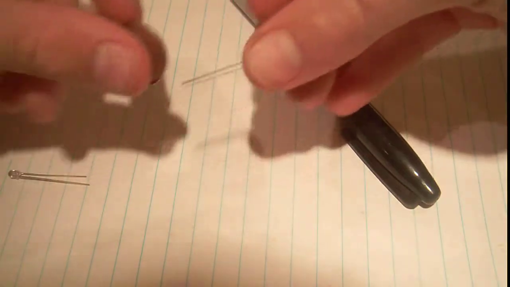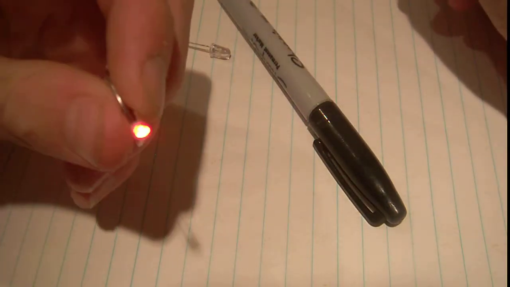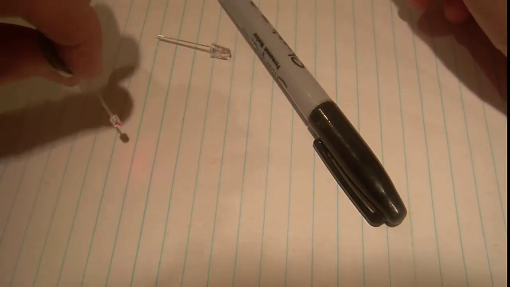Anyway, the way LEDs work is you put current across them and they light up. Simple enough. I'm sure you've all done this before, but you take a coin cell battery and you put the LED across it and it lights up. This is a rather bright white LED. Here is a kind of directional red LED, just used for indicators. You can see it can't really light anything up, unlike this white one. Pretty bright, huh?